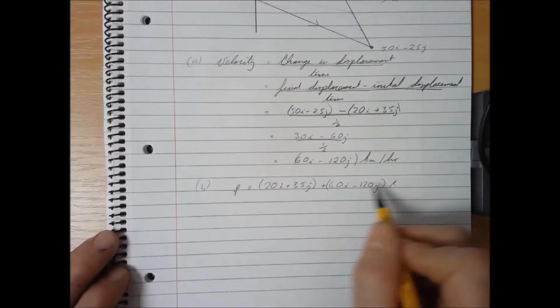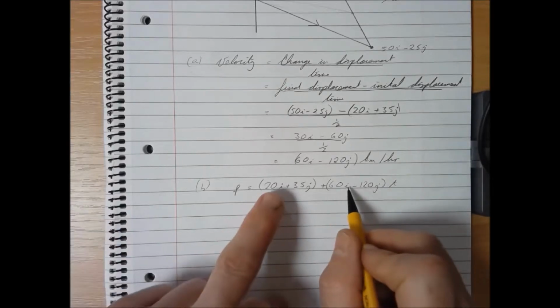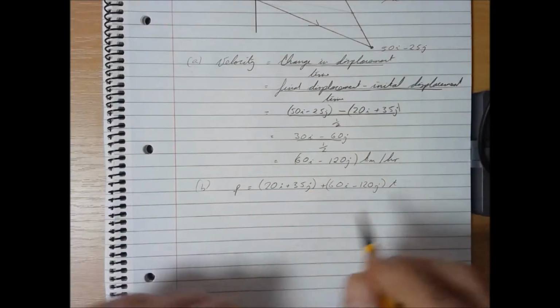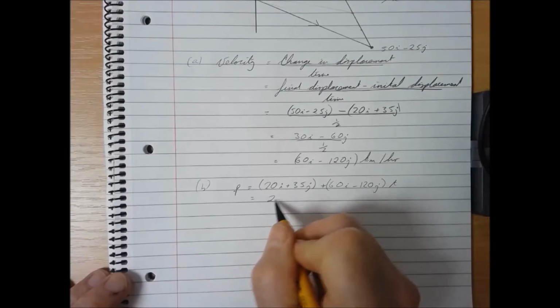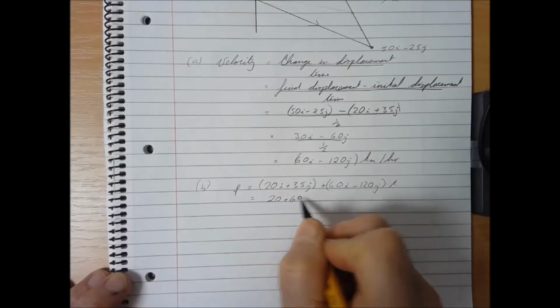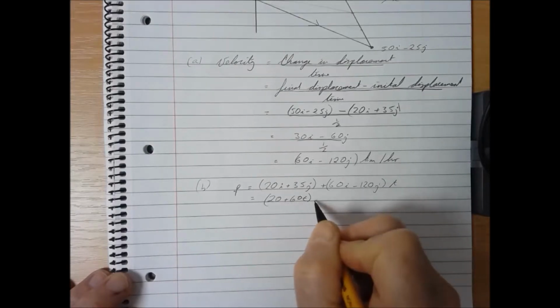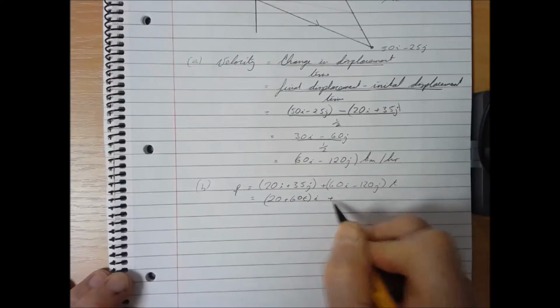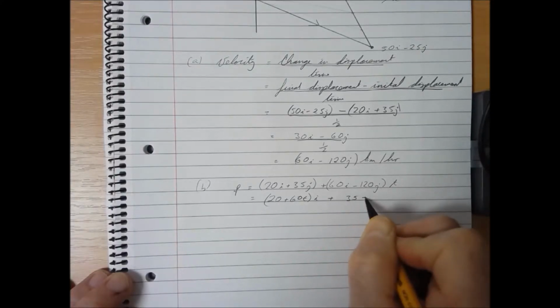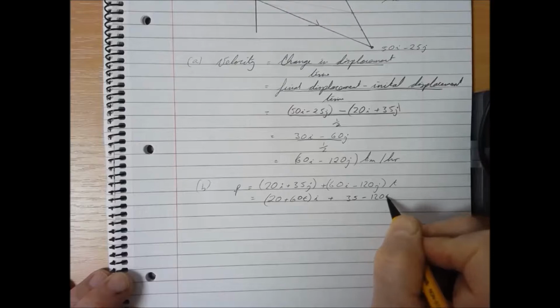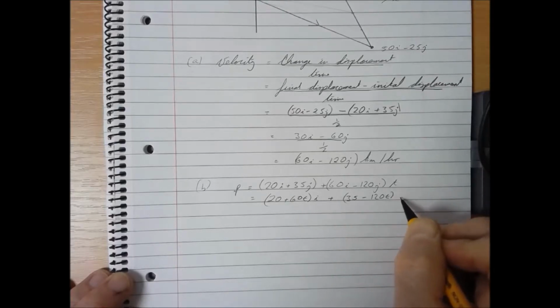So expand the brackets out here and then bring all the like terms together, which is the i components and the j components, gives us (20 plus 60t)i plus (35 minus 120t)j.